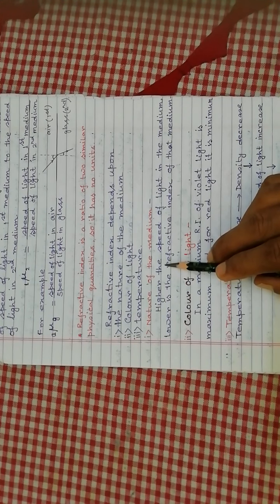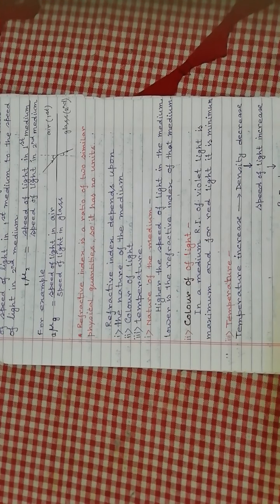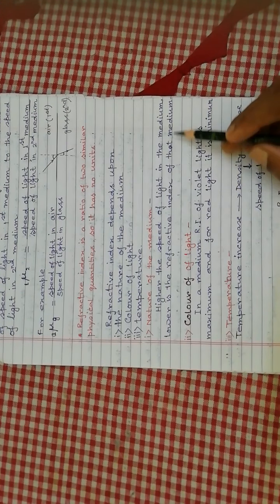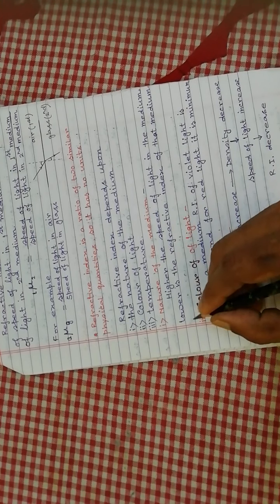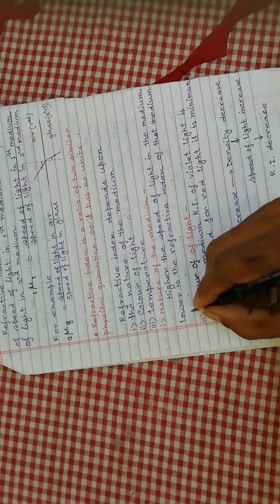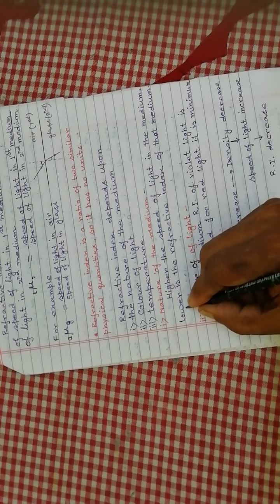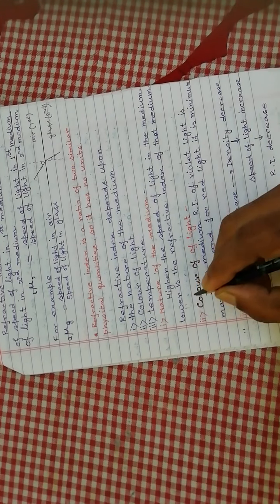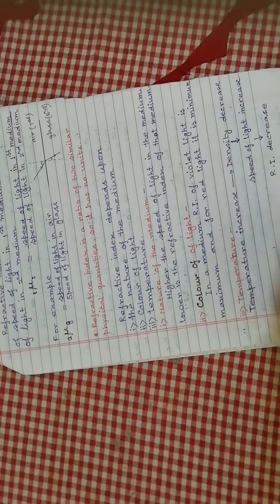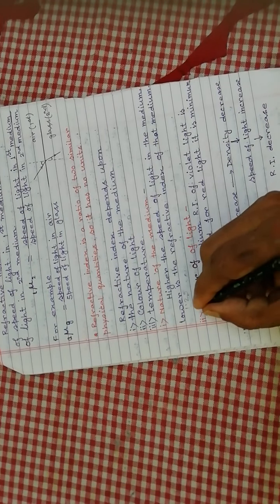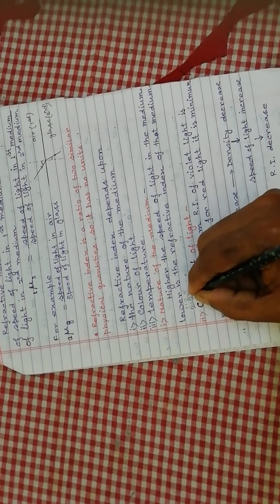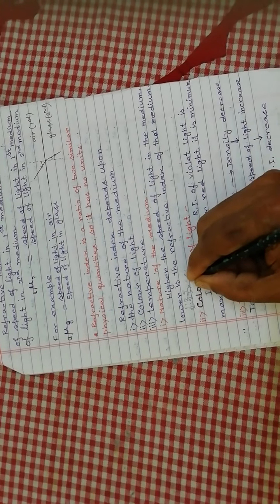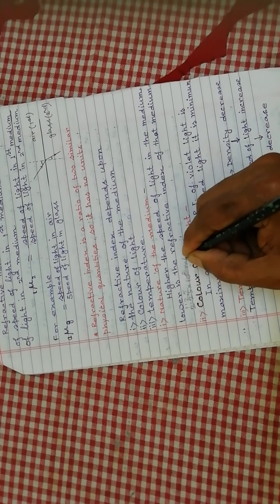If the speed of light is higher in the medium, that means for the rarer medium the refractive index would be low. For example, say water, its refractive index is 1.33 and the speed of light in water is 2.25 into 10 to the power 8 meter per second.